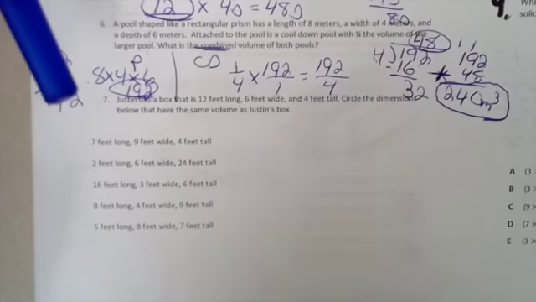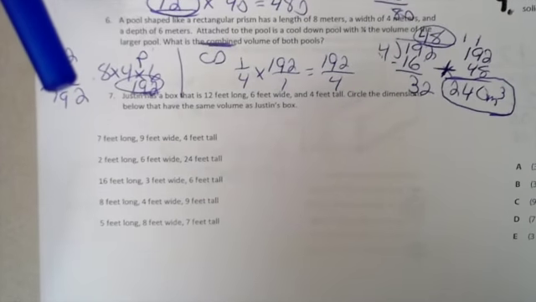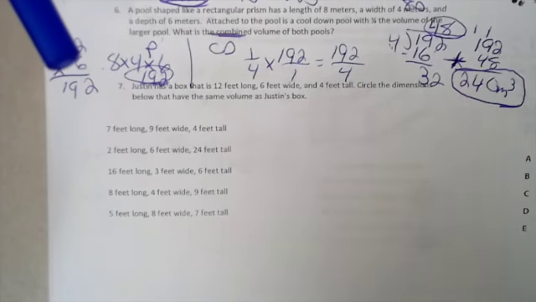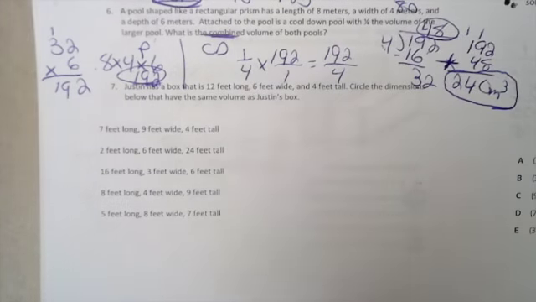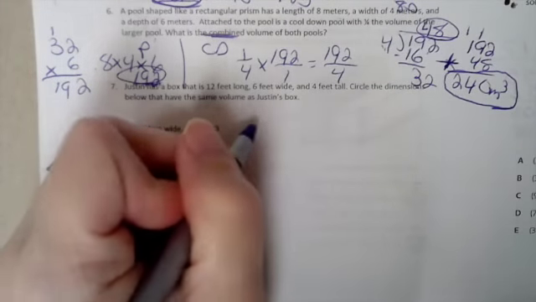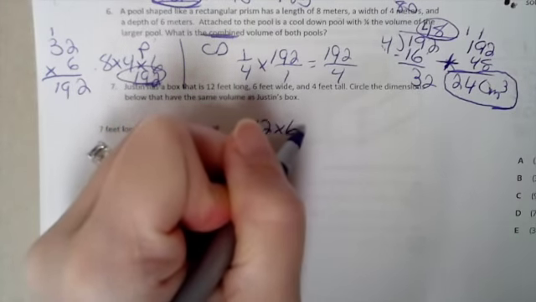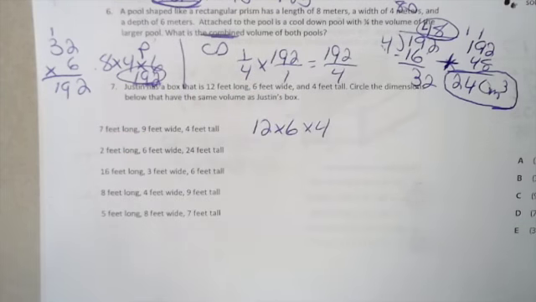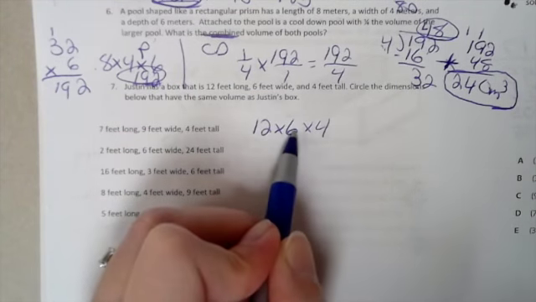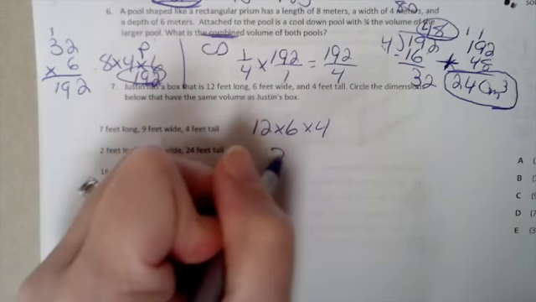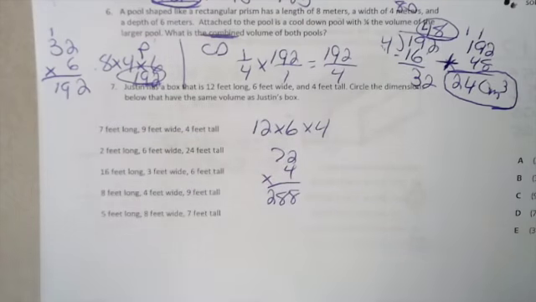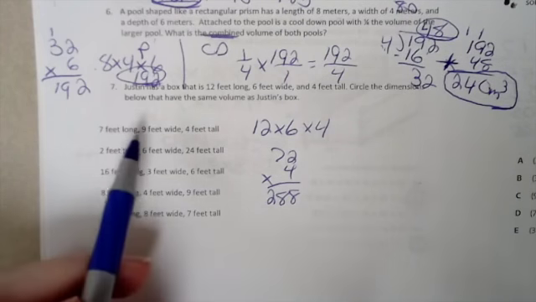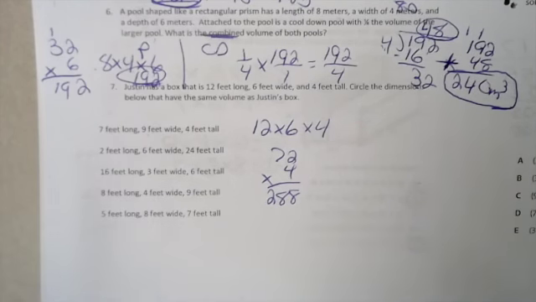Justin has a box that is 12 feet long, 6 feet wide, and 4 feet tall. Circle the dimensions below that have the same volume as Justin's box. So we have 12 times 6 times 4. 12 times 6 is 72. 72 times 4 is 288. So we're looking for other dimensions that equal 288.